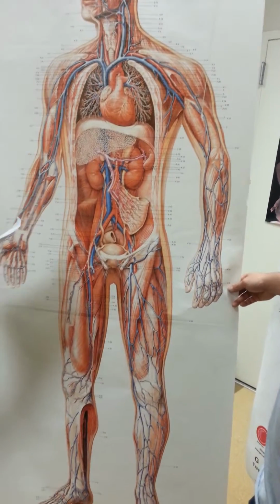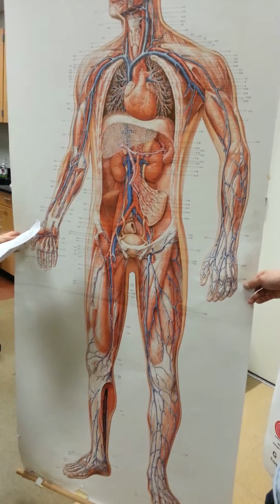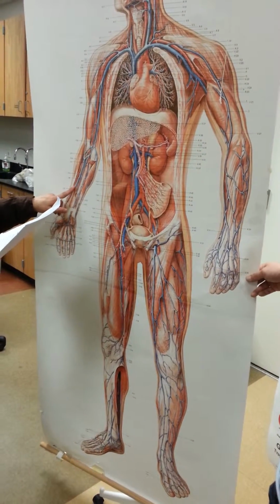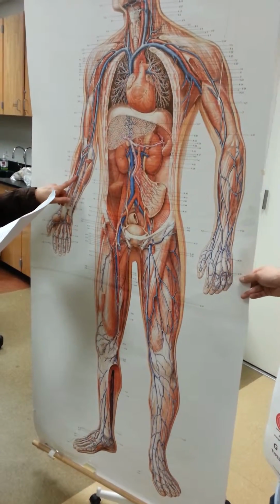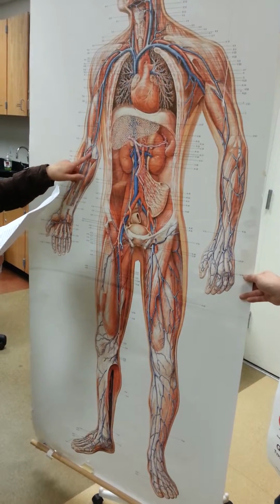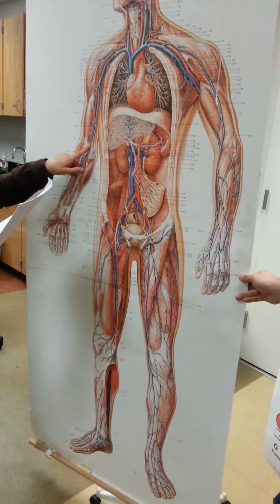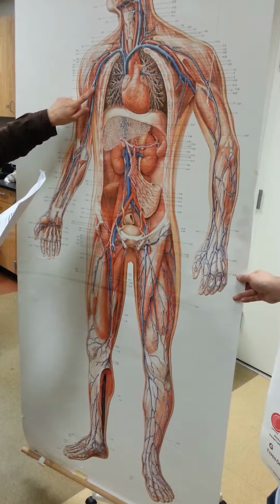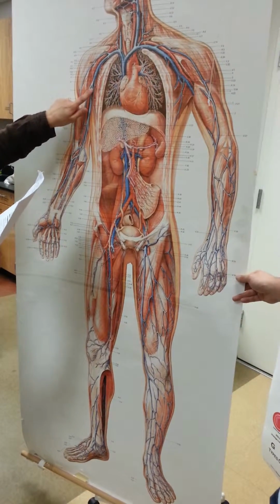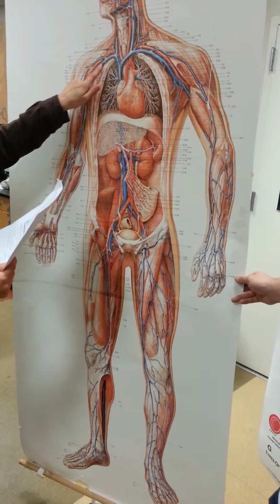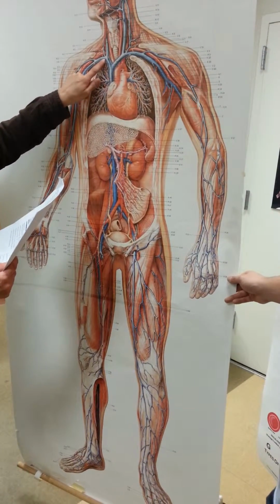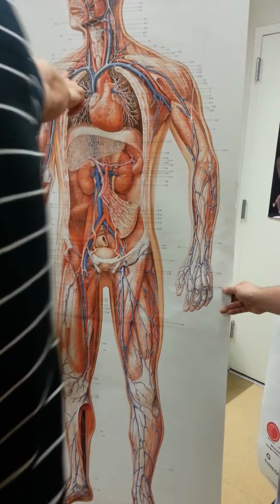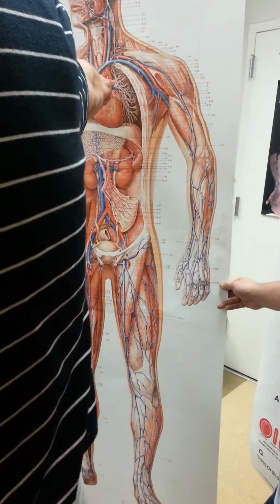Now, starting with your hand, we have your radial vein, which leads to your brachial vein. And as you go up, you hit your axillary vein after your brachial, and then you hit your subclavian, which comes in through your superior vena cava. Yep. Subclavian, superior vena cava. Subclavian, then brachiocephalic.